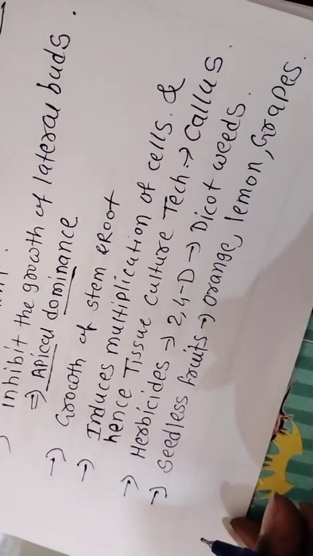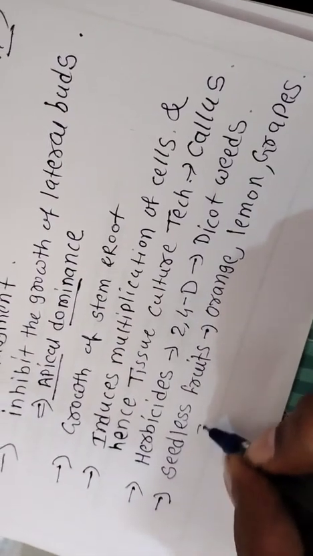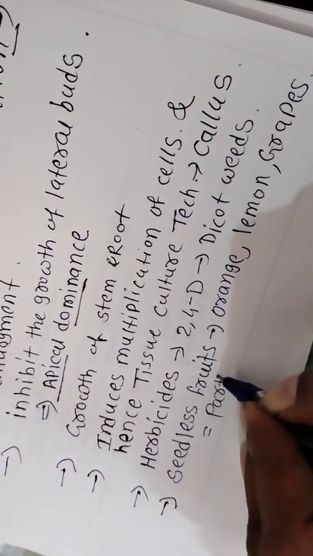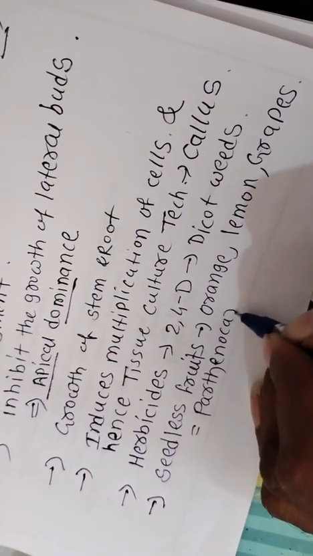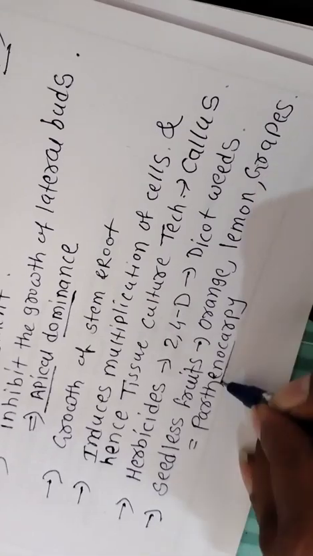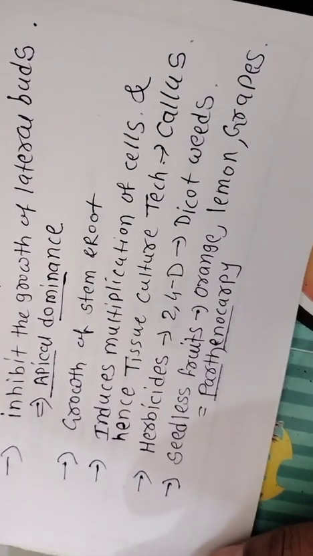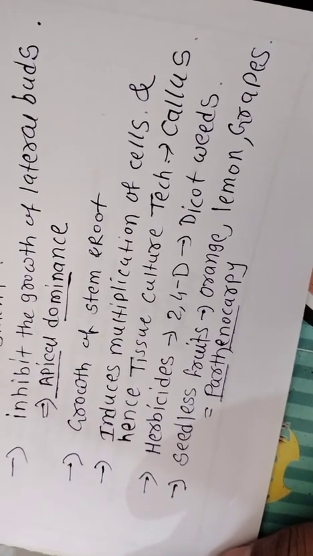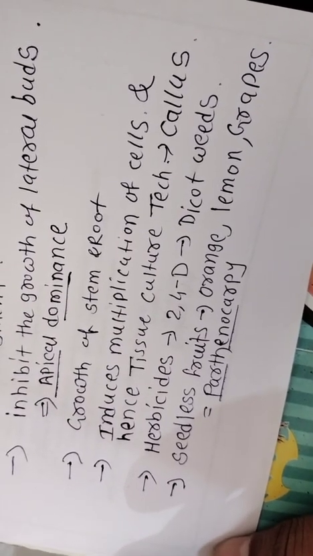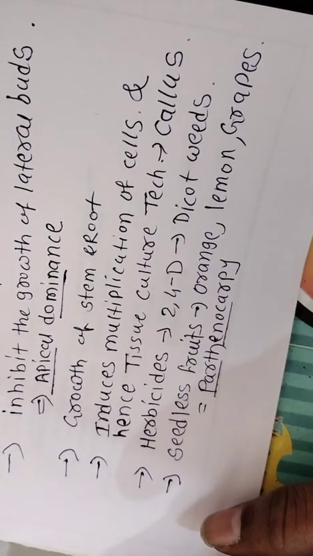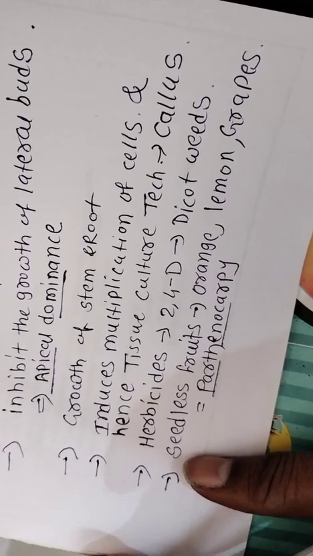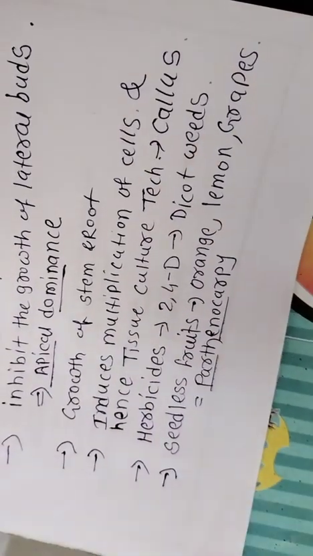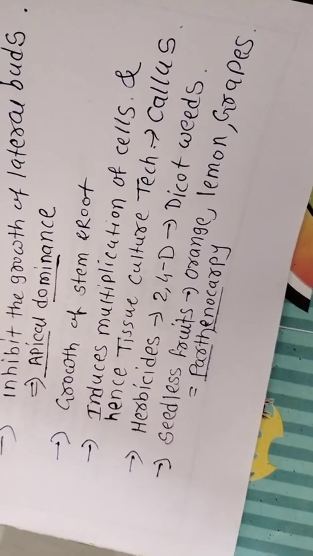The term for production of seedless fruit is parthenocarpy. What is parthenocarpy? Production of seedless fruit without fertilization can be done with the application of the hormone auxin, mostly used for orange, lemon, grapes, etc. So that is all about the application of auxin.